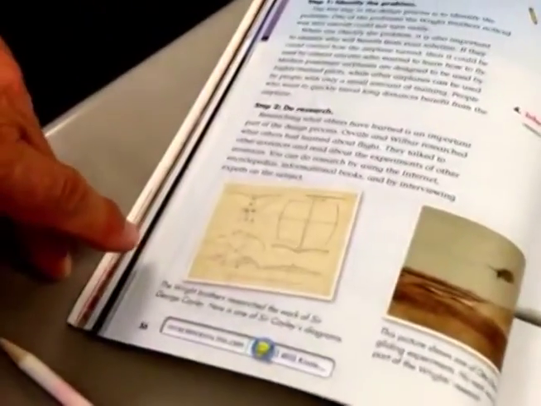Later with your teacher, you'll go over these pages. You see drawings of George Cayley from England, Sir Cayley, who made a model. And the first person that ever flew in a model was a young boy from a farm. And then over here, we have the Wright brothers.